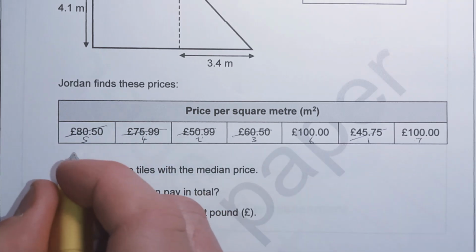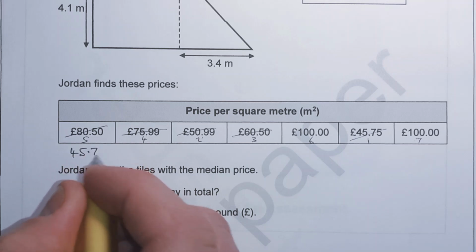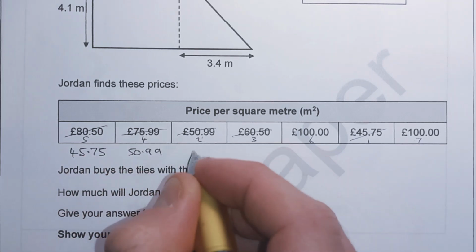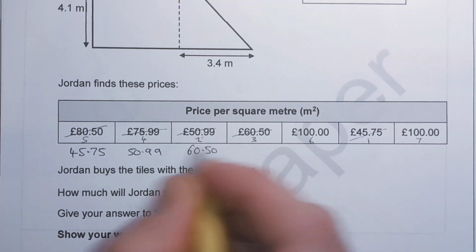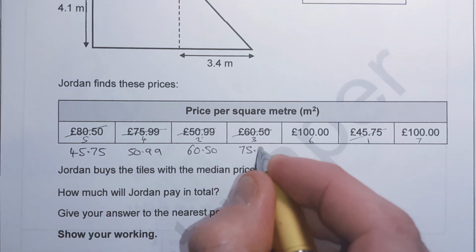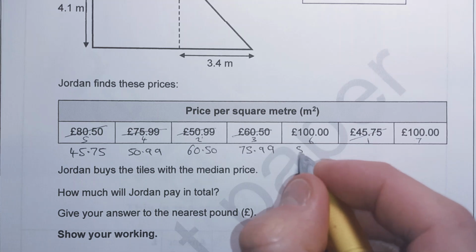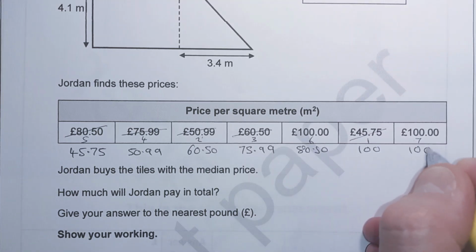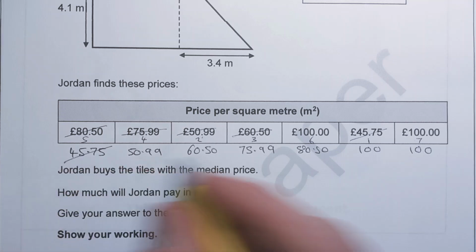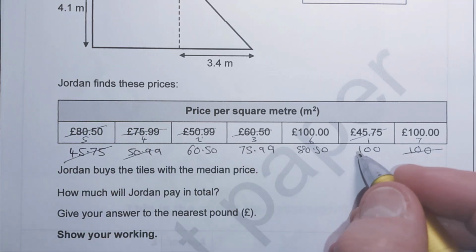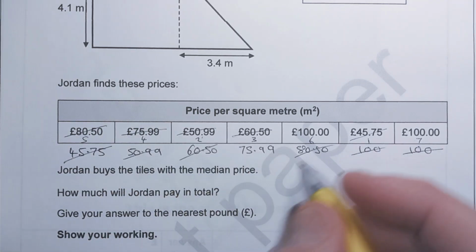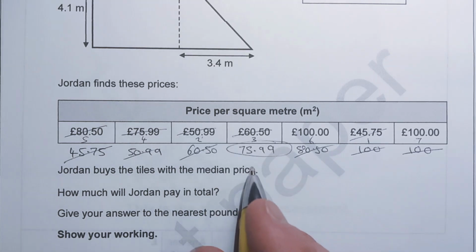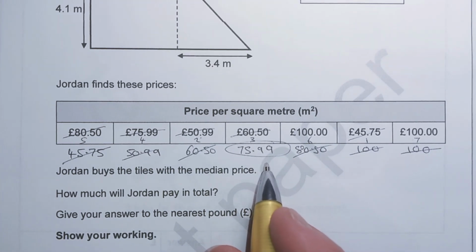Okay, so let's write these out in order. So 45.75, 2 was £50.99, 3 was £60.50, 4 was £75.99, 5 was £80.50, and then 6 and 7 were both 100. So to find the median, we cross out the smallest and the largest. We keep doing that in pairs. And because we've got an odd number of values, we just get one in the middle. Okay, so we're going to use £75.99.